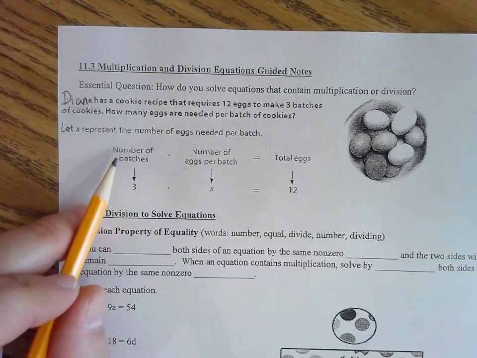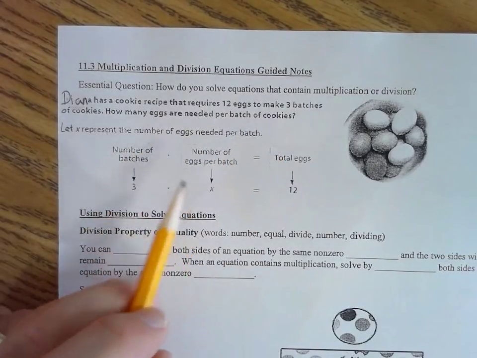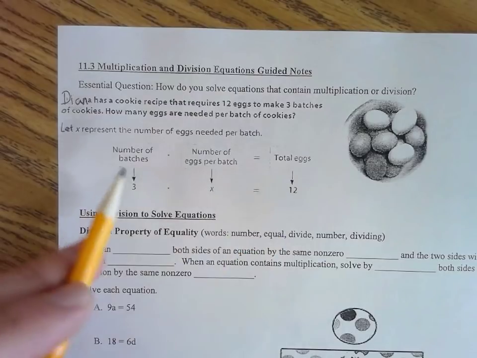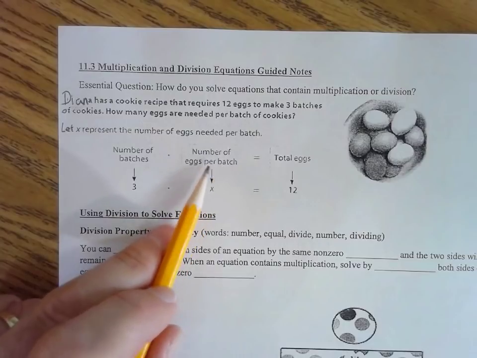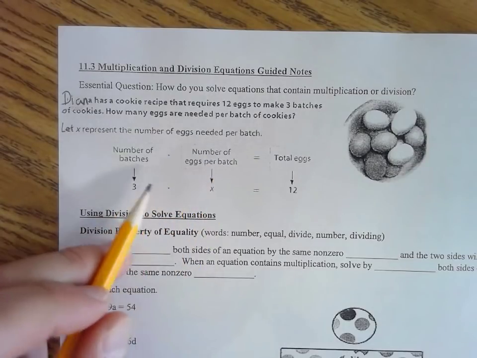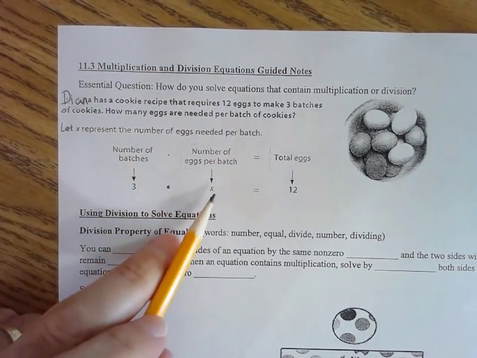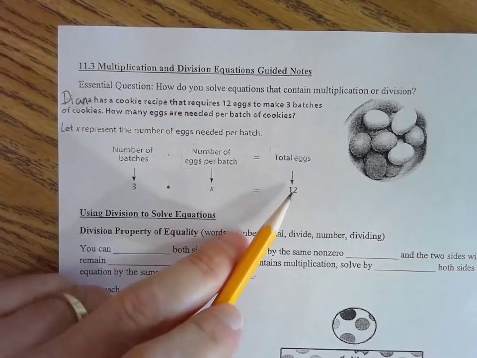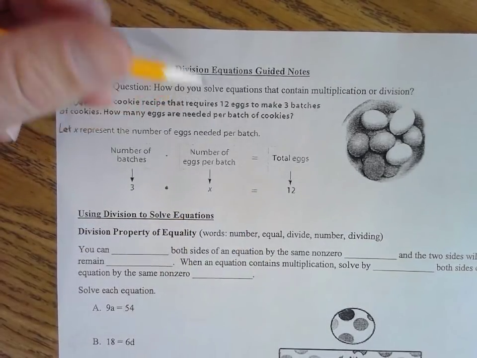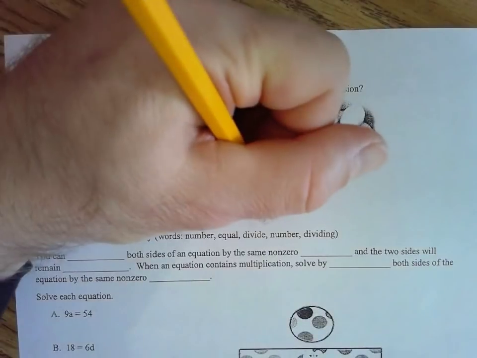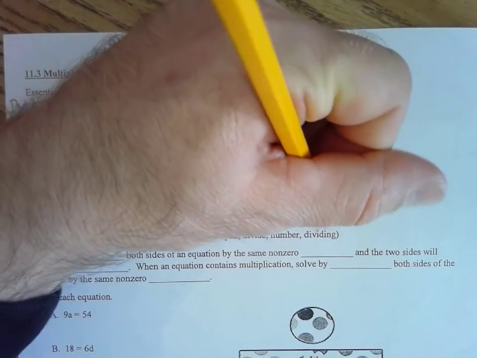So if I know that she's going to make 3 batches of cookies, and it takes her a total of 12 eggs, then if I'm figuring out how many does she use per batch, I could use multiplication here. This is a dot, so that's multiplication. So 3 times, what number is going to give you 12? Well, 4. Okay, so how many eggs are needed per batch of cookies? 4 eggs per batch.